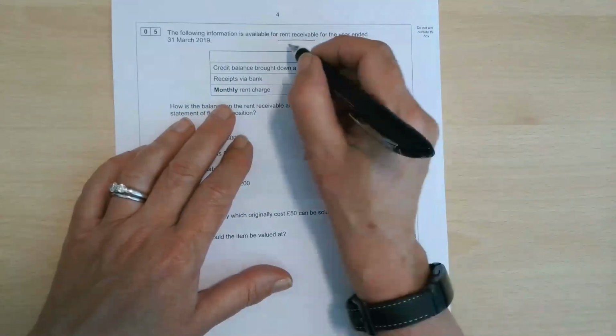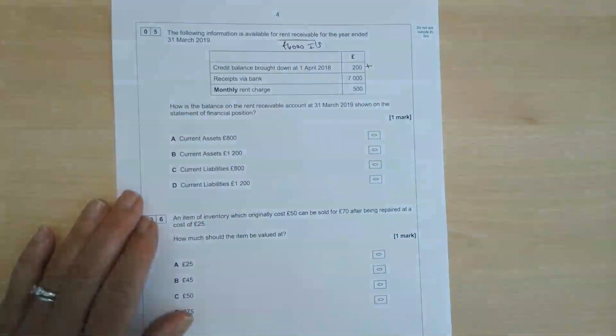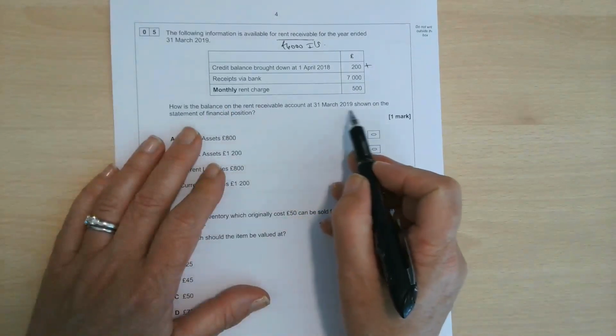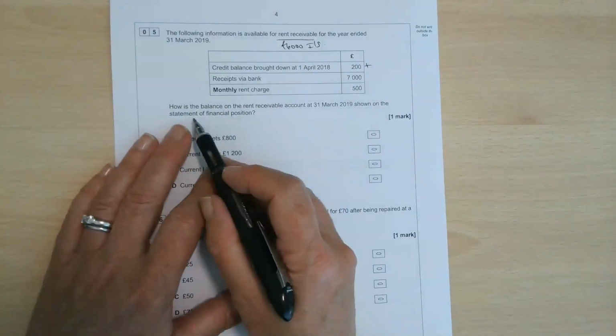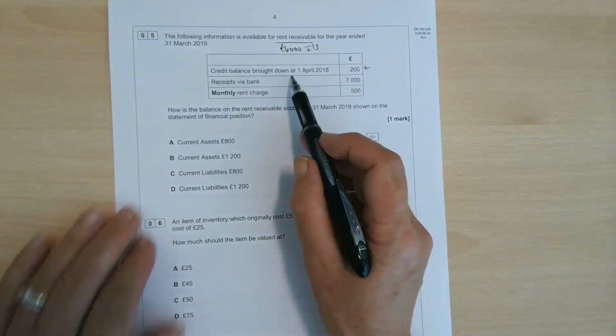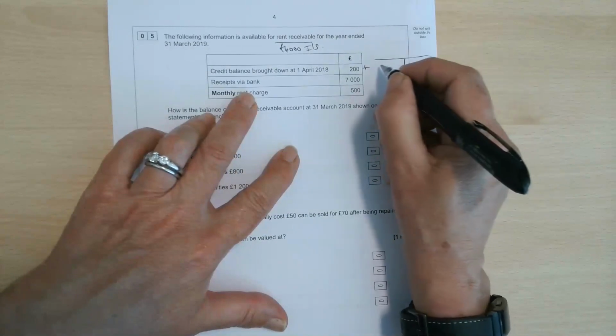So rent receivable ought to be £6,000 in the income statement. And it's asking us, how is the balance on the rent receivable account at the 31st of March 2019 shown on the statement of financial position? Well, we've only got the balance on the 1st of April. So what I'm going to suggest here is we do a little rudimentary T account.